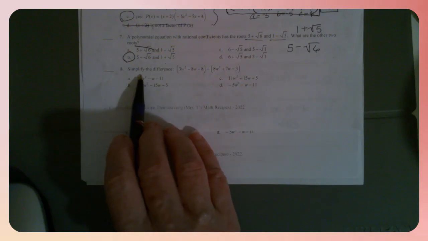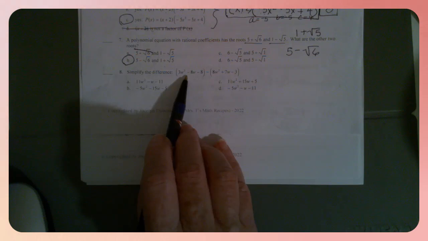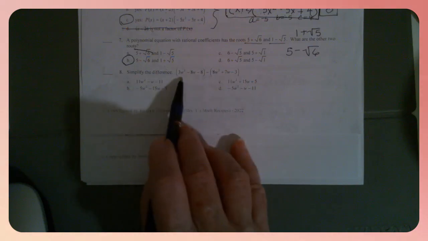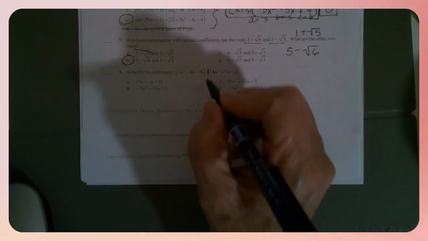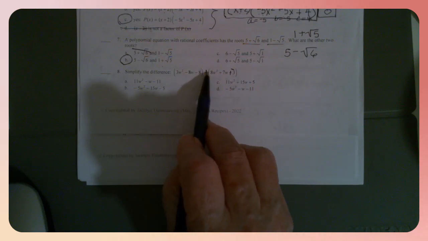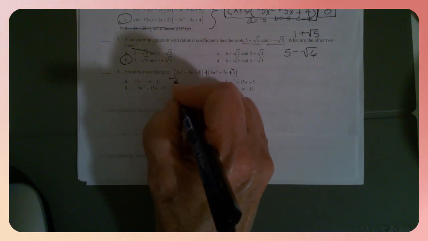Okay, question number 8. We want to simplify the difference. So we're subtracting this trinomial from this trinomial. So what that means is we're going to change this to addition of, all of these signs become opposites. Now before I change that, let me look inside and change this subtraction to plus a negative. So now this is positive, positive, negative. We're going to change this to plus. This 8w squared becomes negative. Let me line it up.